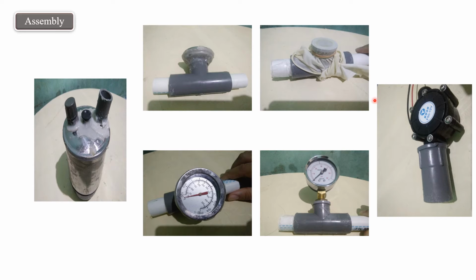The last but not the least is the turbine. In this case, we use a water pump, but instead of inserting electricity, we insert pressure to produce electricity, and we use some adapter pipes to the turbine so that it can connect all these components to make one complete steam engine.